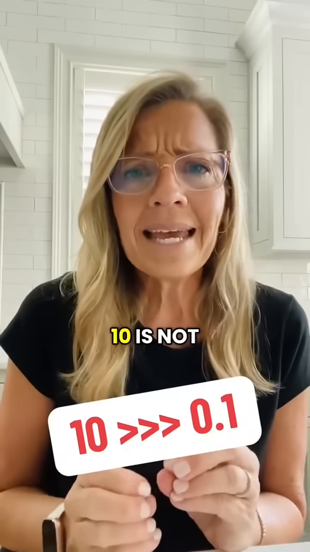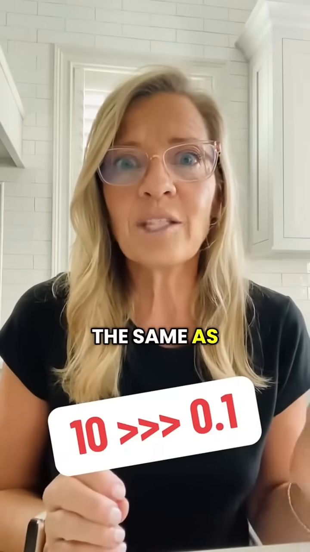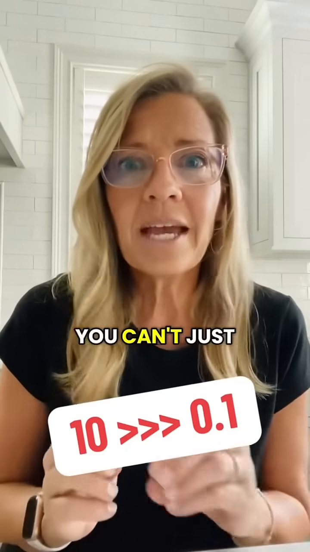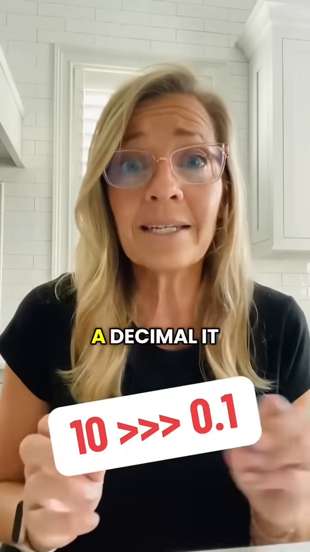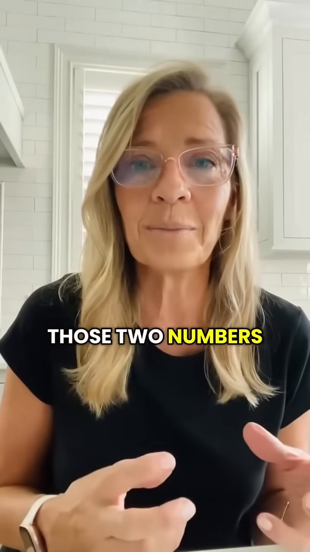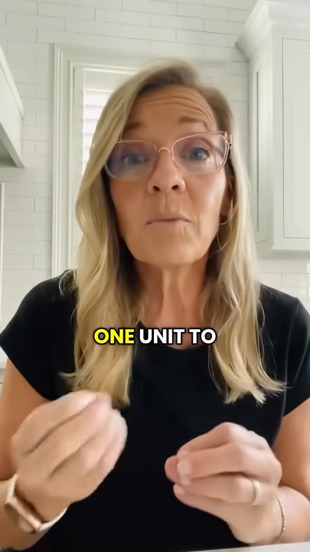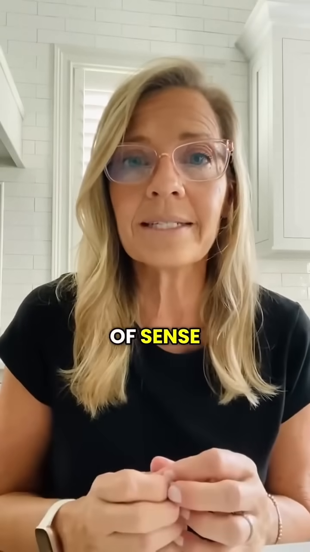Number two, and this is really important, sliding a decimal is illegal with a number. Like 10 is not the same as 0.1. You can't just slide a decimal. It changes the value of the number. But when you multiply by a ratio attached to those two numbers, you convert from one unit to another, and it makes a whole lot of sense.